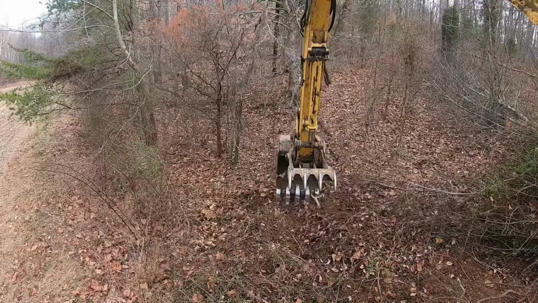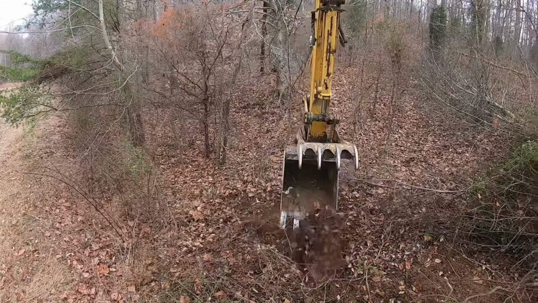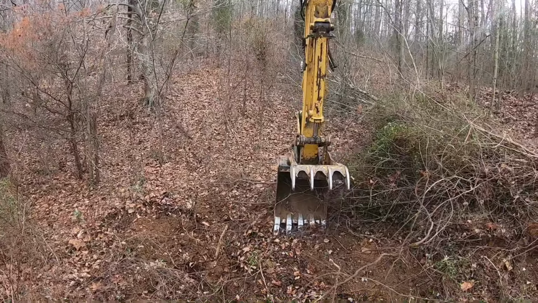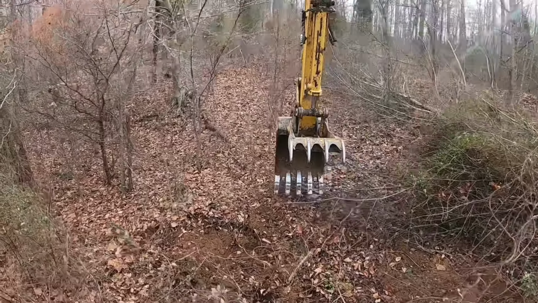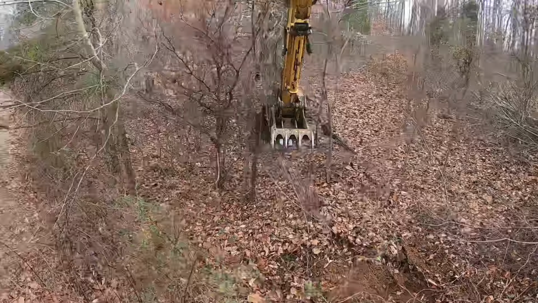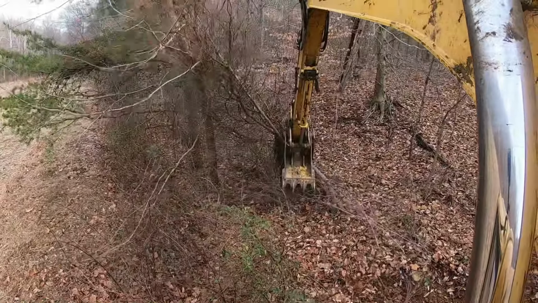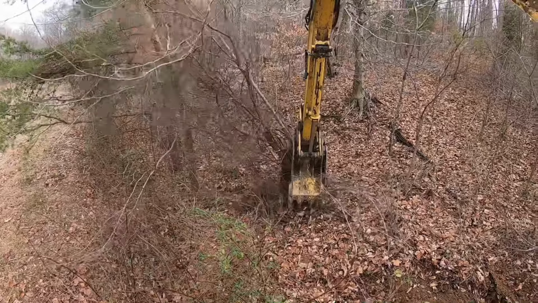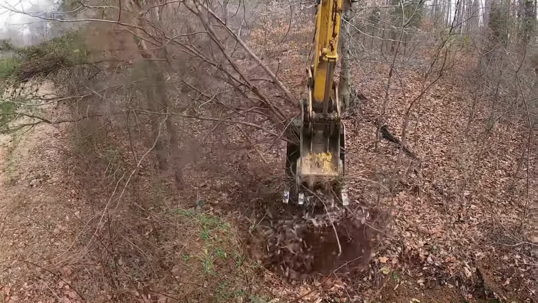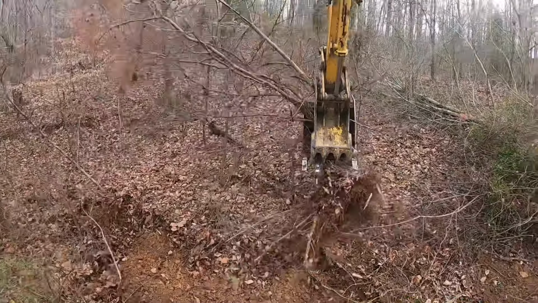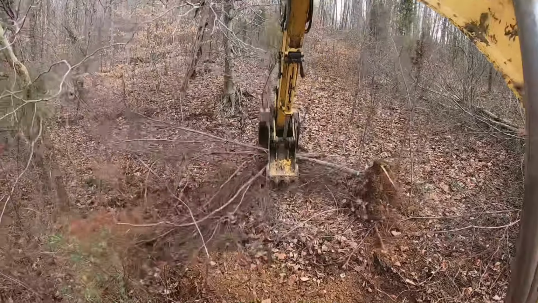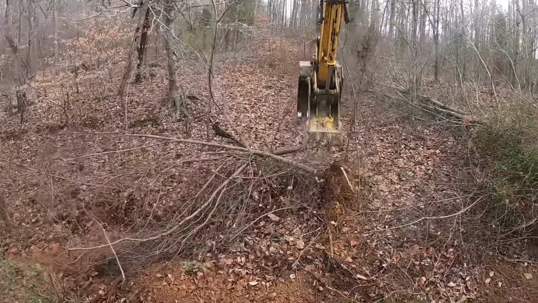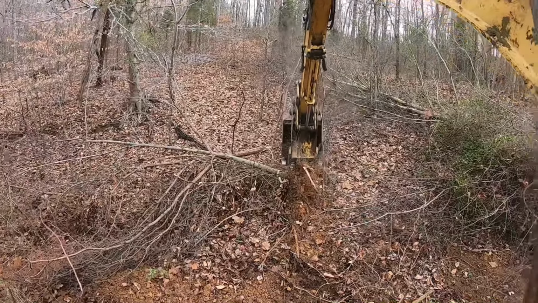If I have an attachment on here that takes hydraulics, like the brush hog or a compactor, I'll bump it up about $10 an hour, but that also depends on where I'm working, who I'm working for, and what I'm doing. That's my general rule of thumb. Skid steer is $95 an hour, Mini X is $85 an hour, big dozer's $125 an hour, small dozer's $85 an hour, dump trucks run $80 an hour, and semi runs $85 an hour.